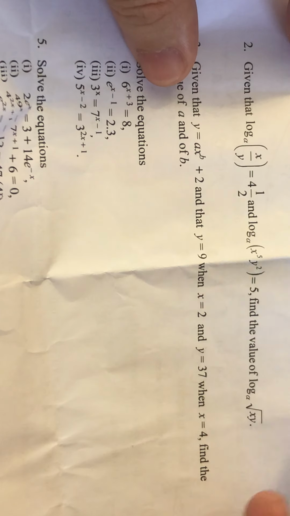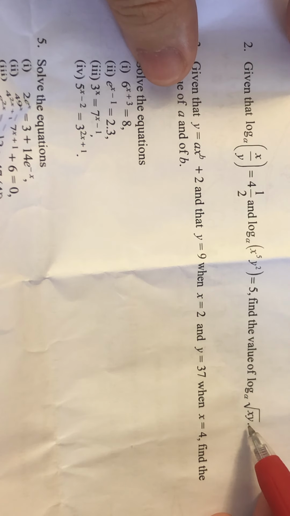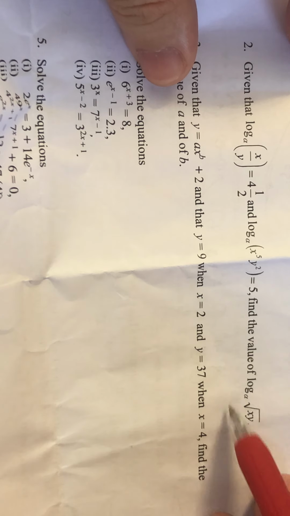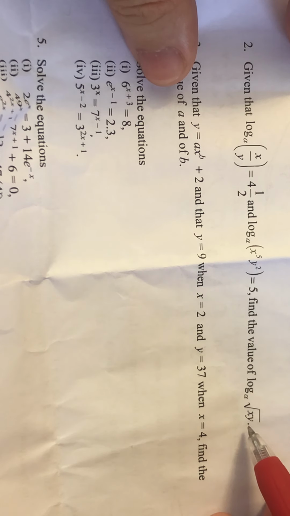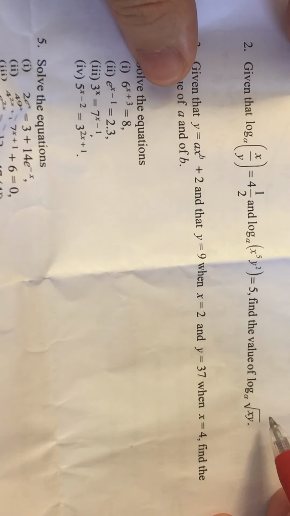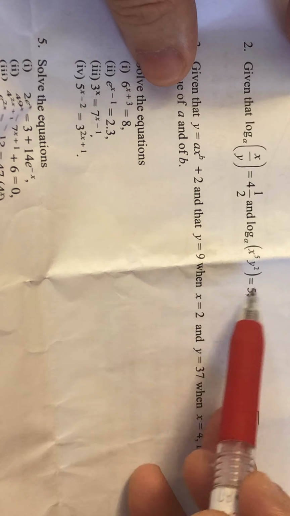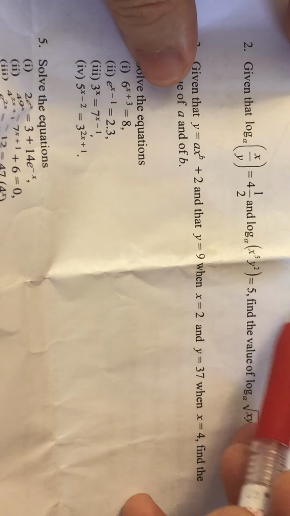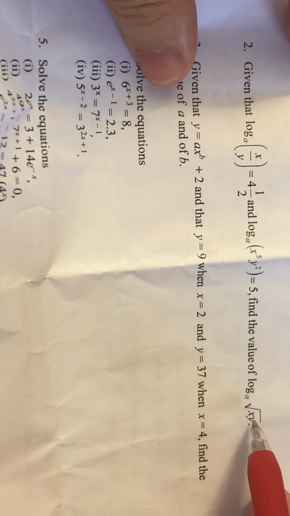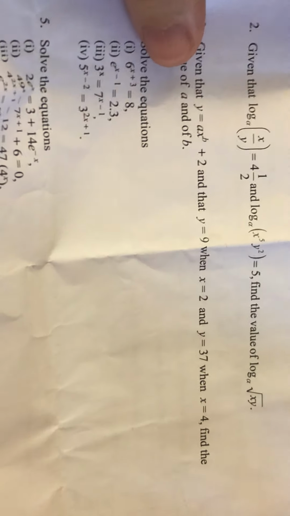Later, once you have found x and y, you will be able to substitute x and y inside, and then you find the log of square root of x times y. The other way is to work in logarithm form, and again you solve simultaneously. I'm going to show you both methods.